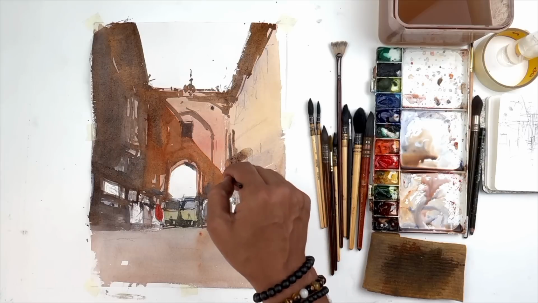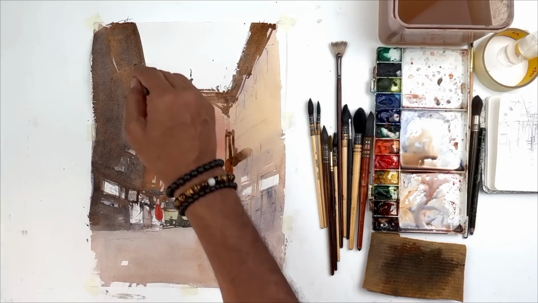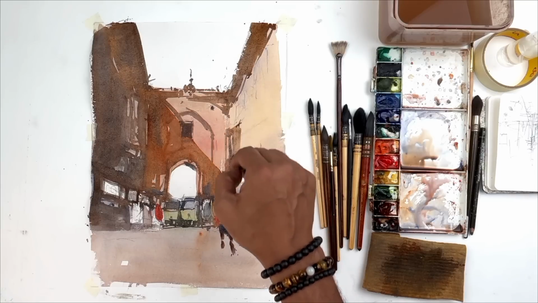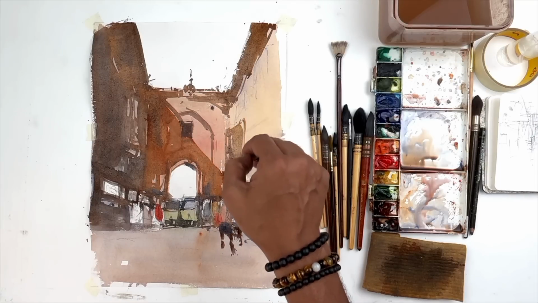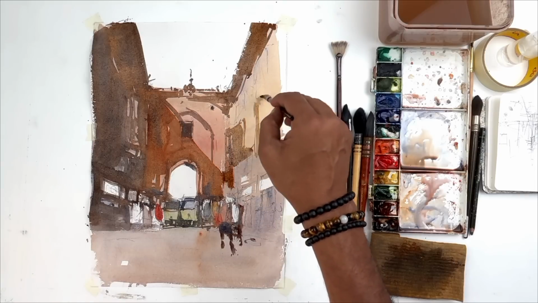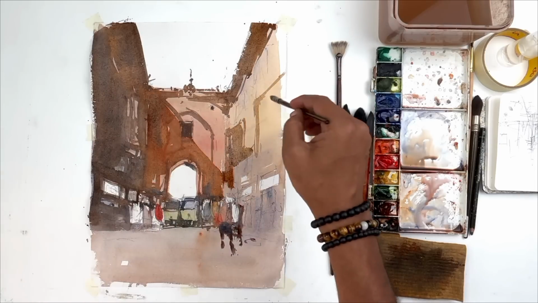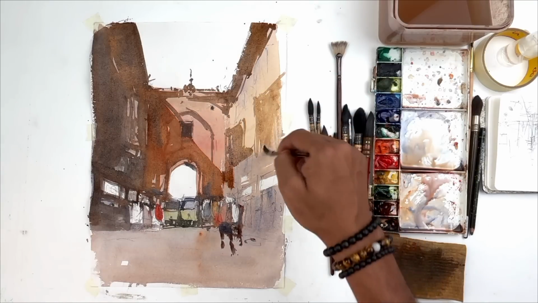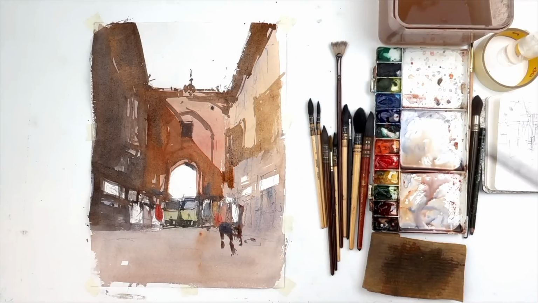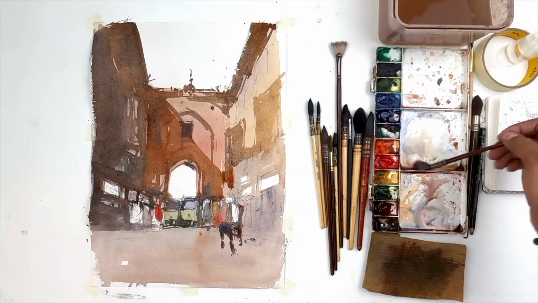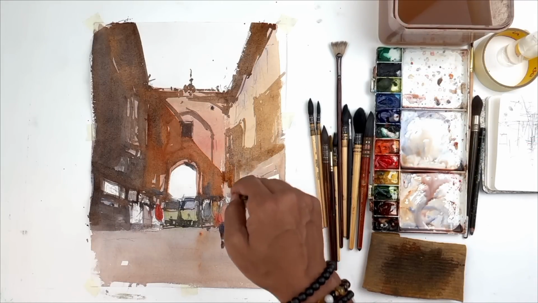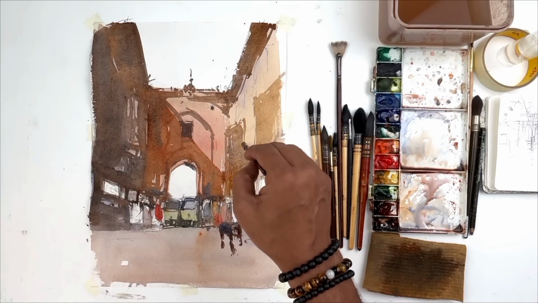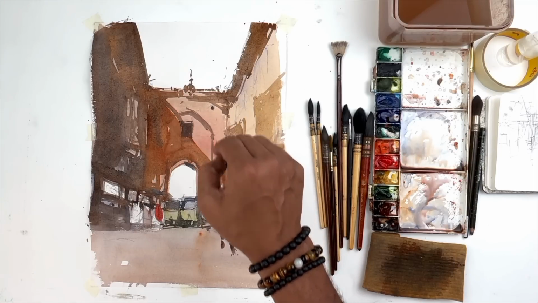The shadow of this building is like this. It's falling here, and then we have another building next to this, so the shades are falling here, but they will not be so prominent. It will be a little lighter. It shouldn't be too hard. You understand what I mean, right? Not too hard.